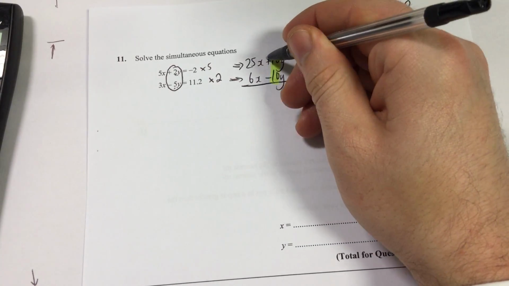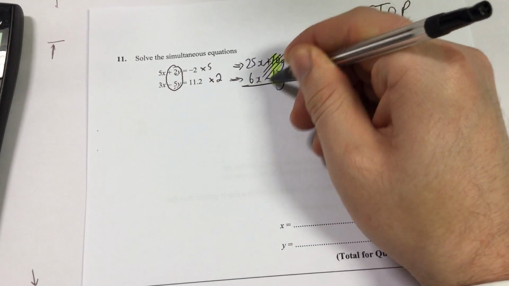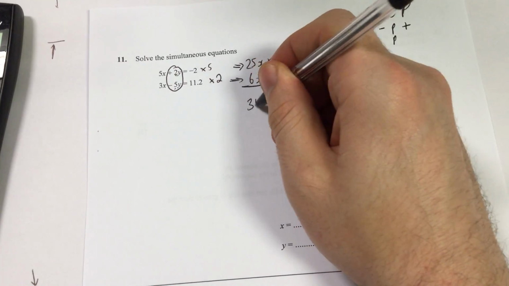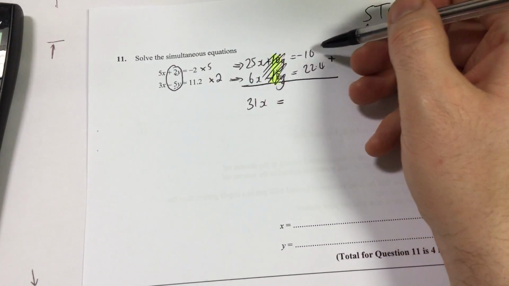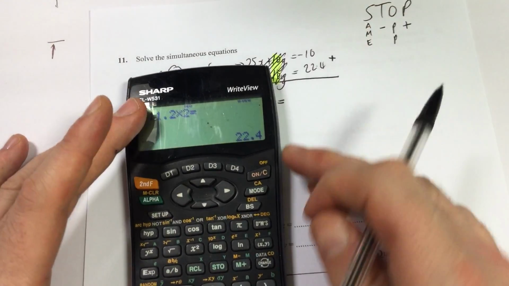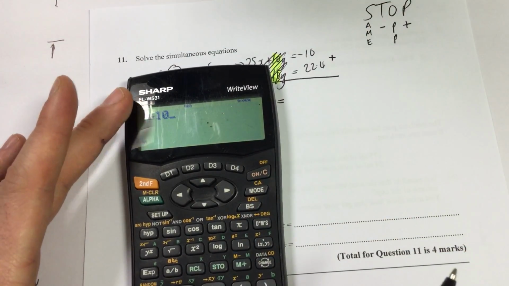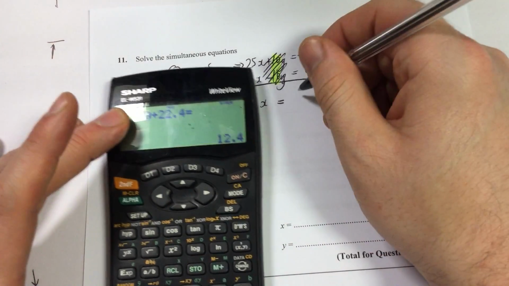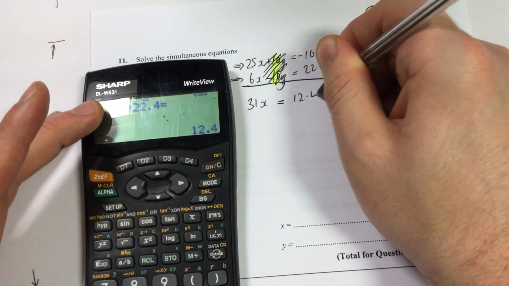These, we're literally going to cross out. They're going to be eliminated. That'll make 31x equals minus 10 add 24. Of course, you can do it, but I want you to just use your calculator. That's going to be 12.4.